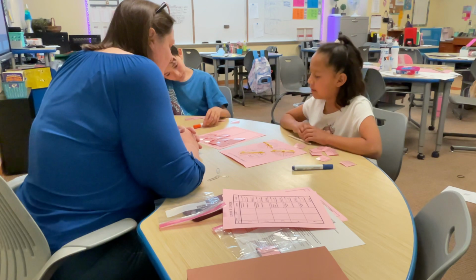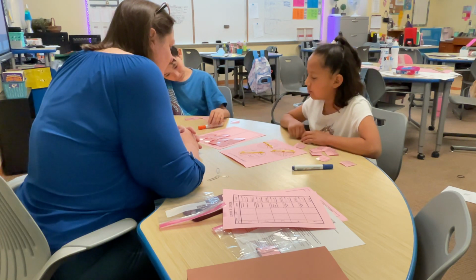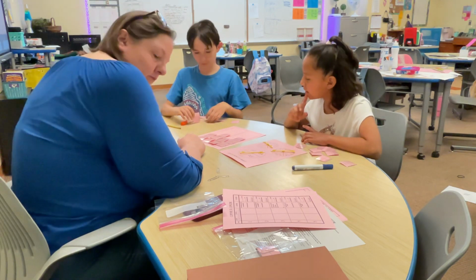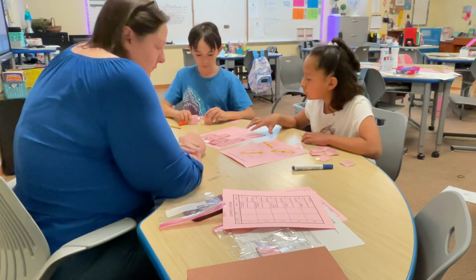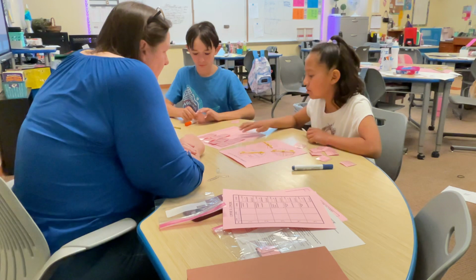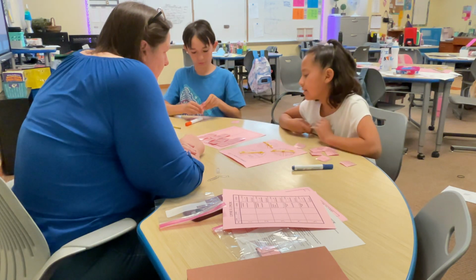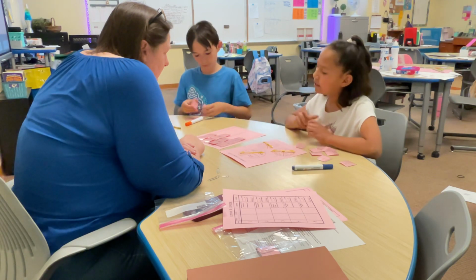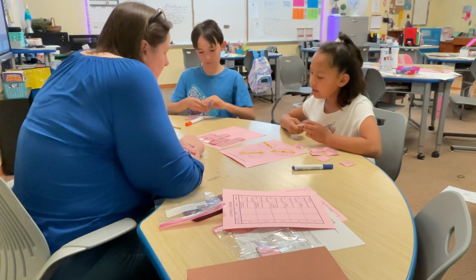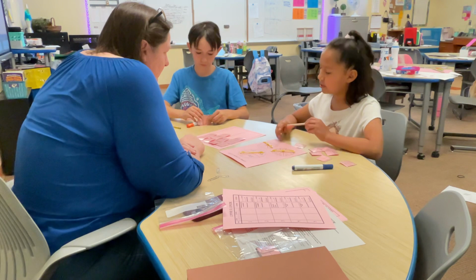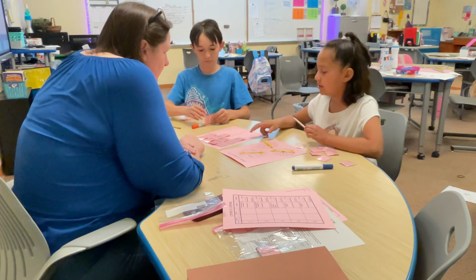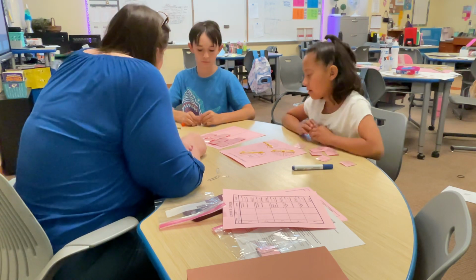So then I counted each snowflake, that two squares is 50. So then I counted the last one, it equals 60, and I had 3 ones, so I put 3 ones.